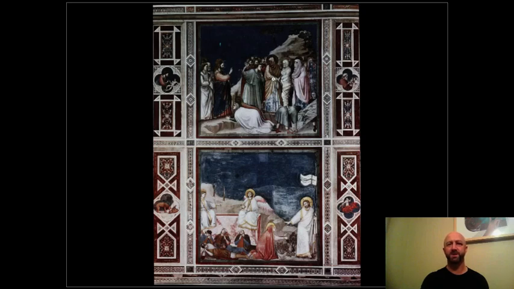So in the middle register here, you see a scene of what's called the raising of Lazarus, and then down below it, you see a scene from the end of the story of Jesus, right before he's assumed into heaven, called the Noli Me Tangere scene. And they're all basically correspondent to one another, meaning the artist Giotto here has picked the Lazarus scene, which is about Christ's power over life and death, to correspond with Christ being resurrected down here.